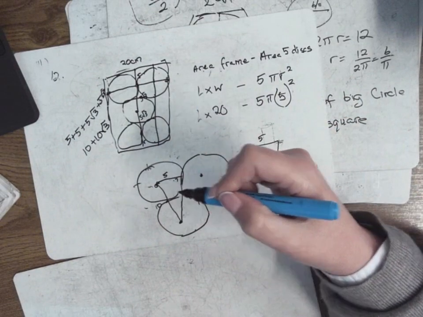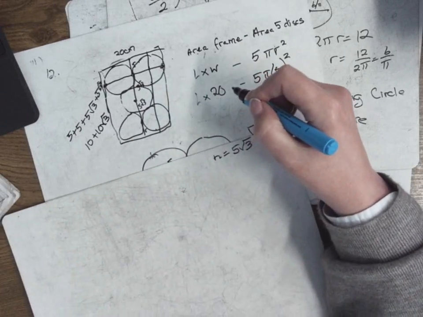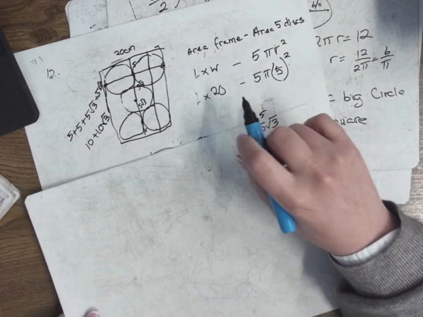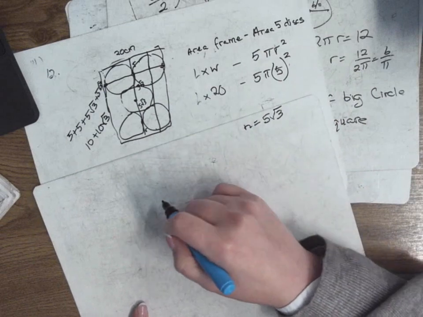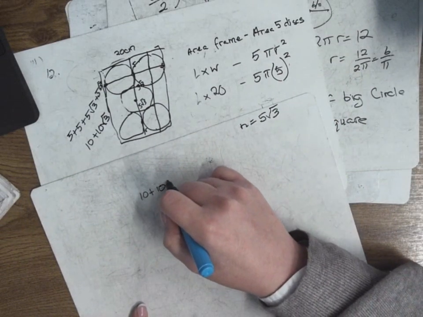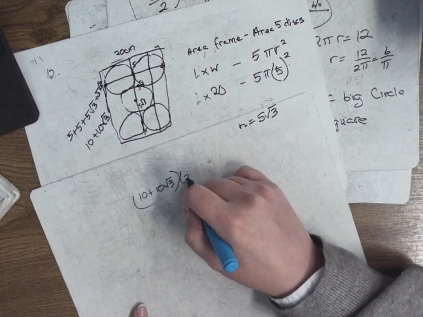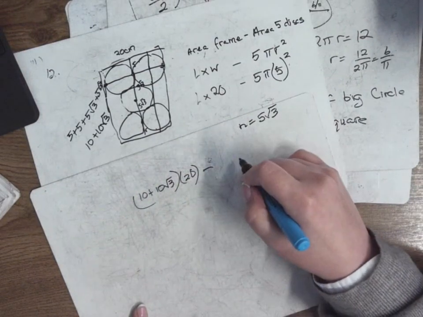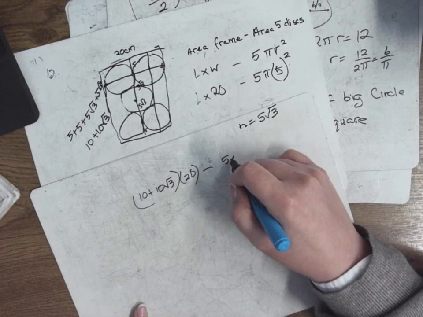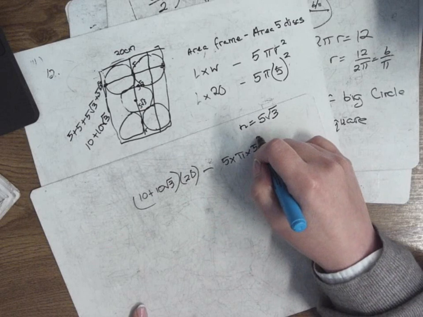Okay, is that right? So I want the area of the frame. The area of the frame is the length, which is 10 plus 10 root 3, multiplied by the width, which is 20, take away 5 discs, which is 5 multiplied by pi multiplied by 5 squared.